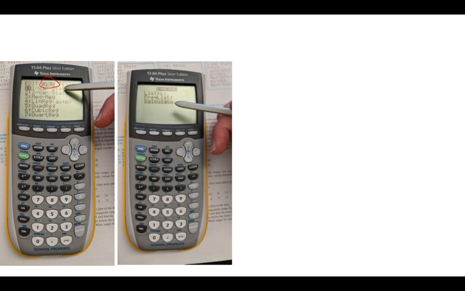Then you're going to move over to Calc. You're going to tab over to Calc, and you're going to click on 1-Var Stats. That's where you want to press enter. You'll then see this screen. The important thing here is that the list must match whatever list you typed your data into.